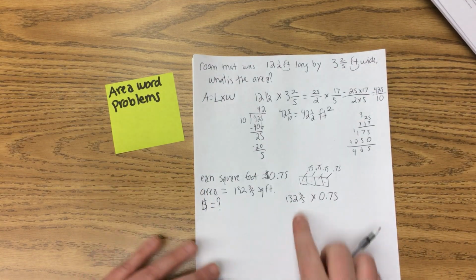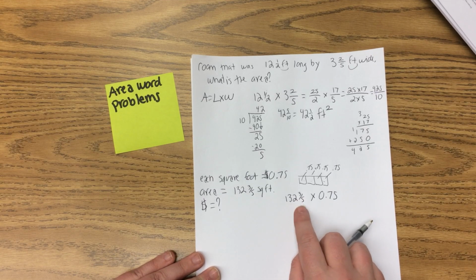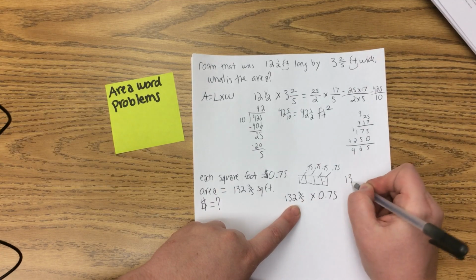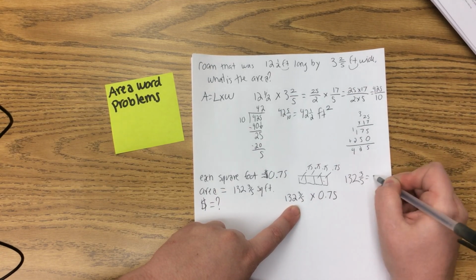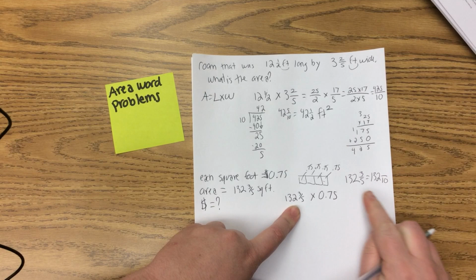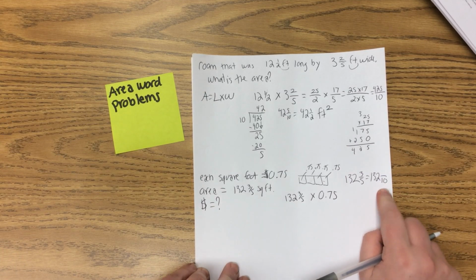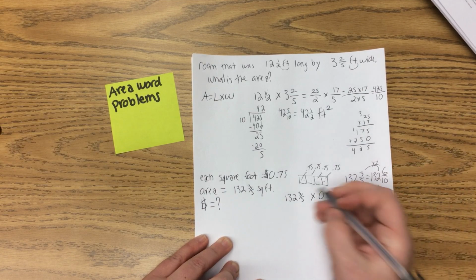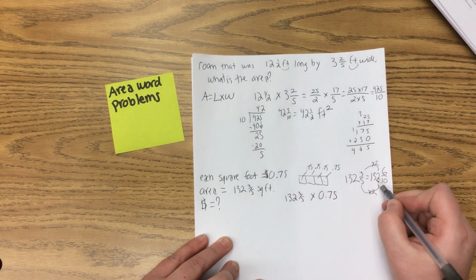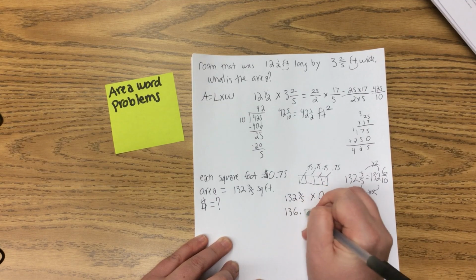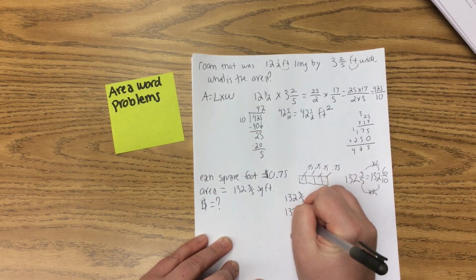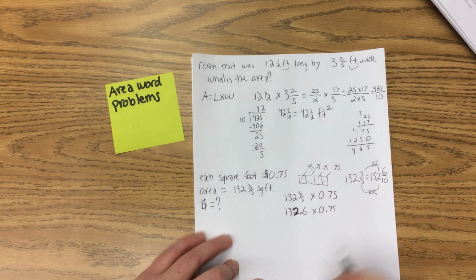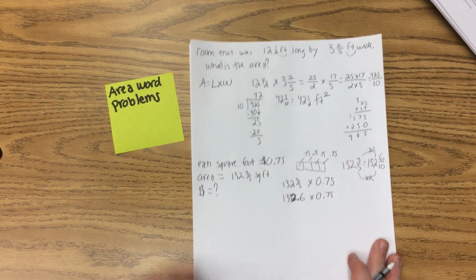So instead, I think I'm going to turn this into a decimal. And I can do that by turning my 3/5 into tenths. So 132 and 3/5, I want to turn into 132 and something tenths, because remember that tenths is my decimal number. 5 times 2 equals 10, so 3 times 2 equals 6. So this is really 132 and 6/10, which I can write as 132.6 times 0.75. Now I just have a decimal times a decimal equation.